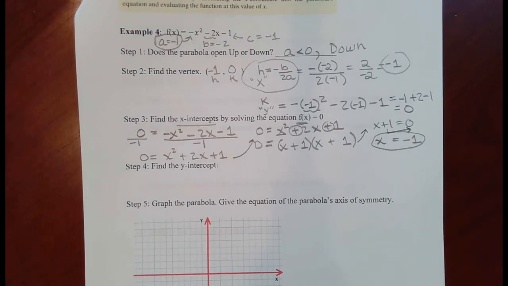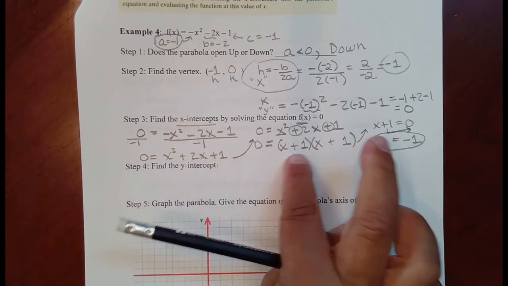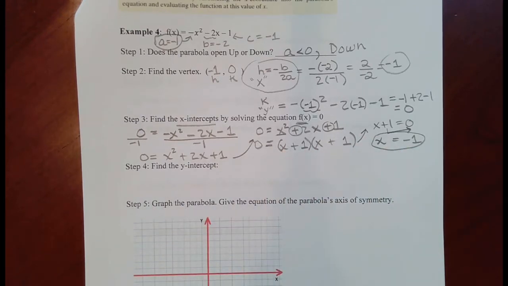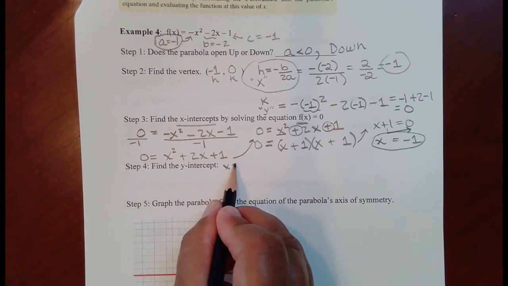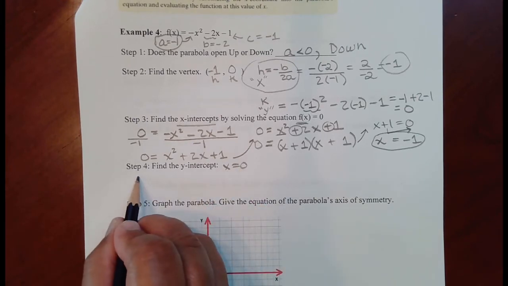Again, you can write those as points if you want to. You can write this as (0, -1), and you can write this as x is -1, y is 0.